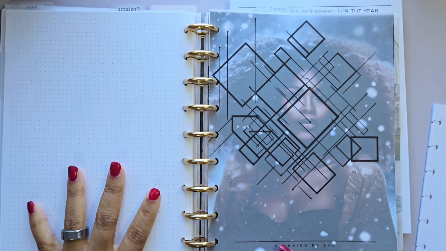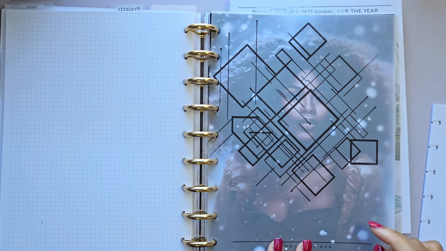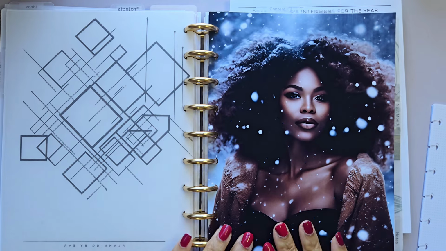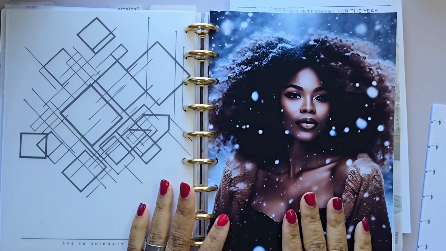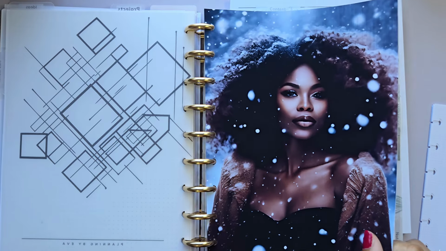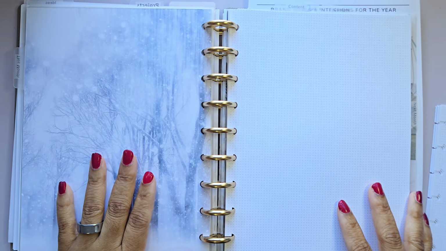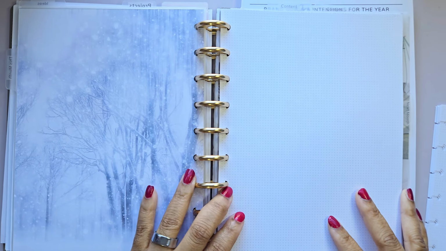Frosted divider, I get these from Amazon. Vellum, I print these. I printed this for December. I love it. My decorative dashboard for December is this beautiful lady with this little snow falling down. Love her. So very wintry feel, and I think it's just beautiful for December. And then it's double-sided, so I do have a winter scene on the back.